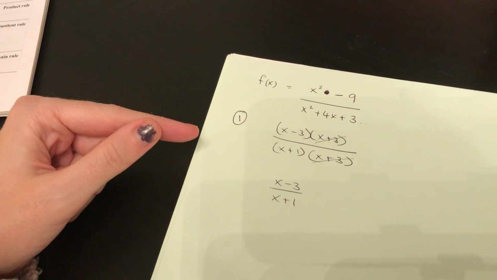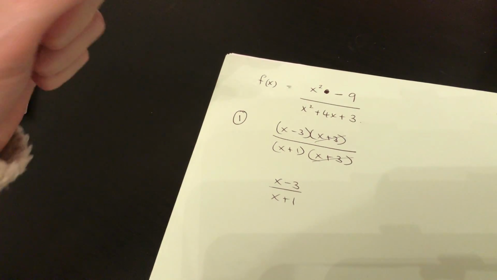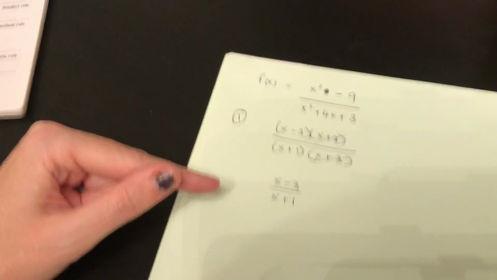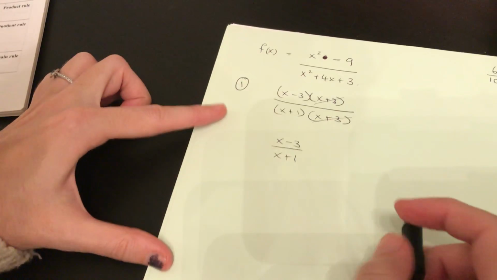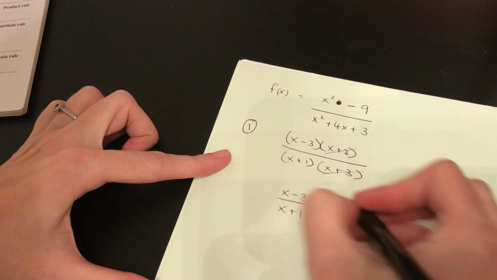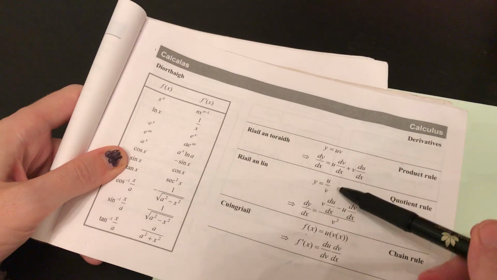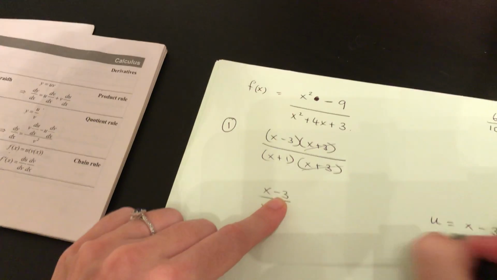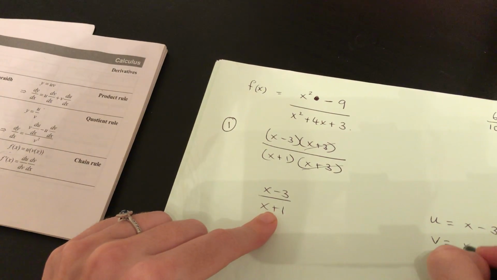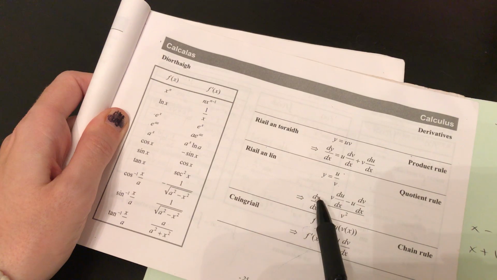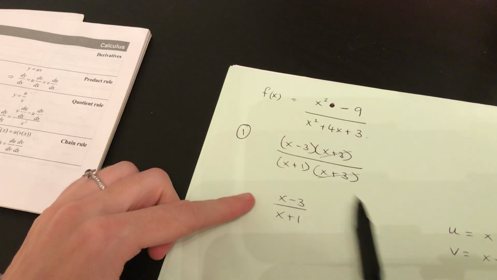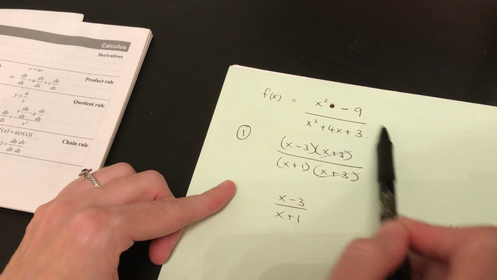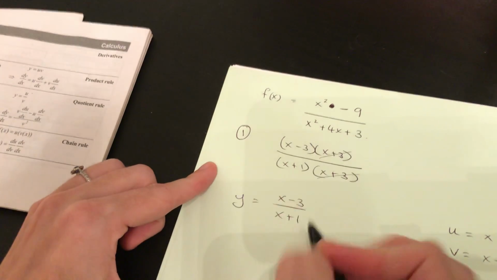So step 1, or option 1, I guess, is you could simplify, and now I'm going to differentiate. So if I try to differentiate this, it still looks like this. The top I'm calling u and the bottom I'm calling v. So u is x minus 3 and v is x plus 1. And if I look at my formula here, do I want dy dx? So, y equals in terms of x.